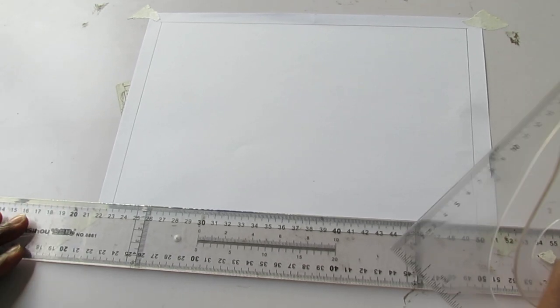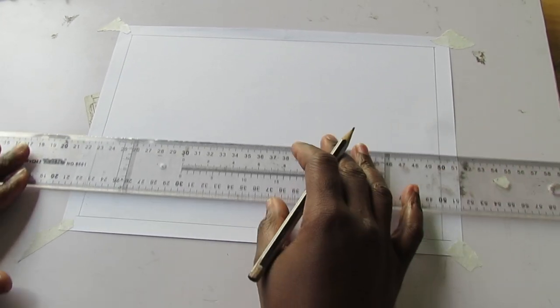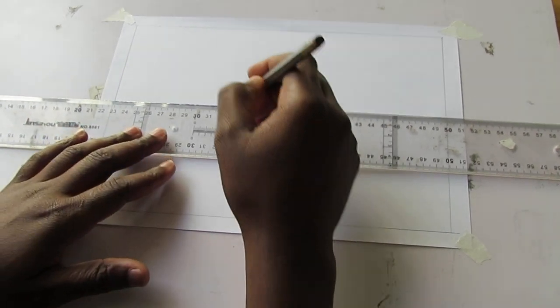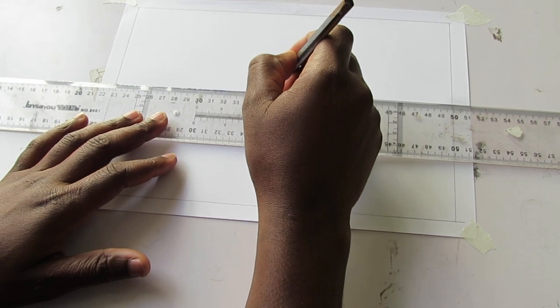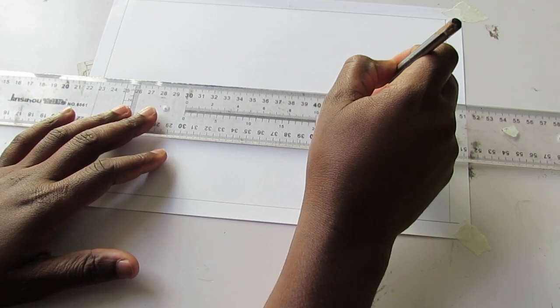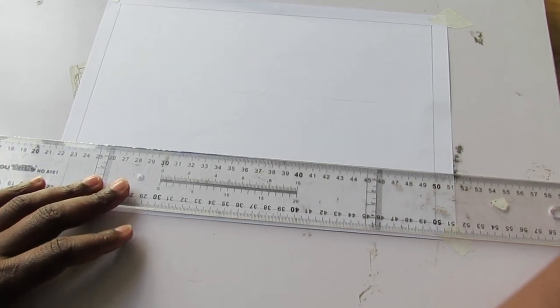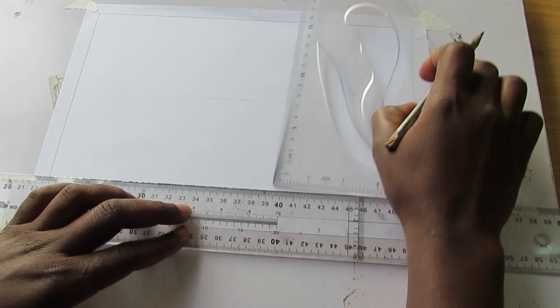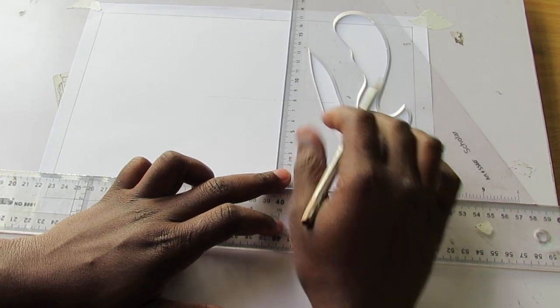So here we go. The first thing that is supposed to be done is to draw the center line of the circle. We want to draw the center line of the circle.